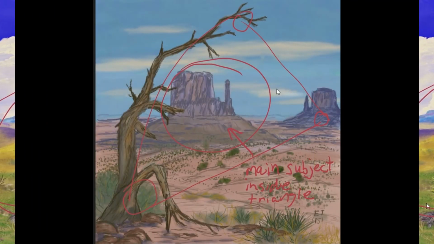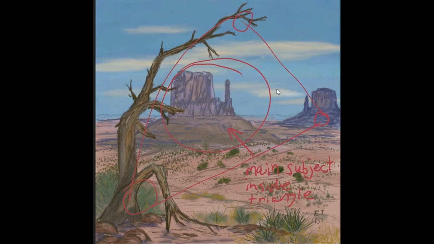Here in the next example, we have an old dead tree, and it's in front of the mittens that are in Monument Valley. That's what those are called. And the old dead tree sort of makes one end of the triangle, and then it points to the other cliff, and then the line of sight goes back to the old dead tree again, and the focal point, which is the main mitten there, is in the middle. So that forms the triangle with the main subject in the middle there.